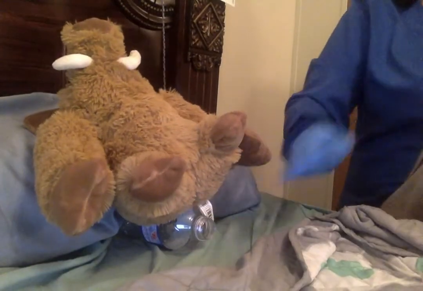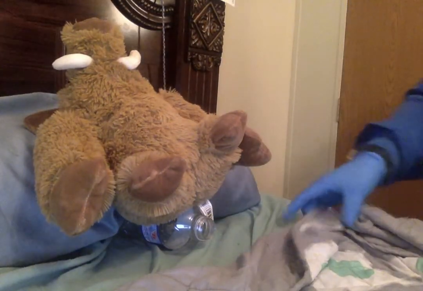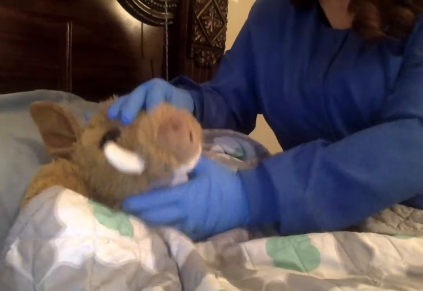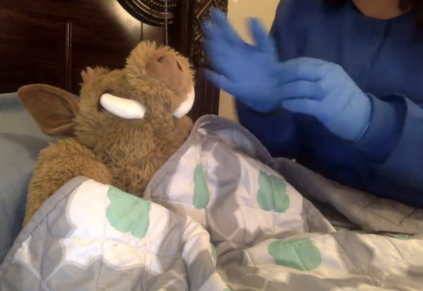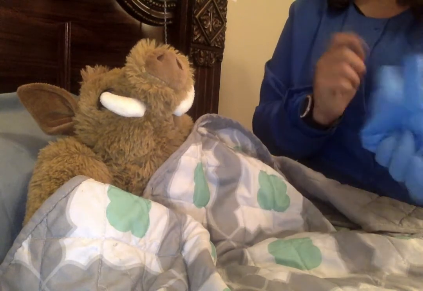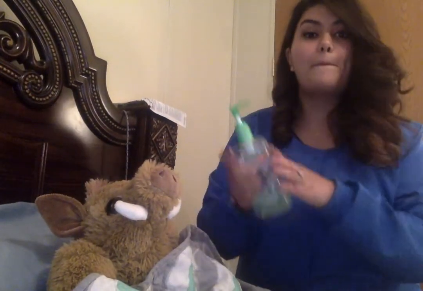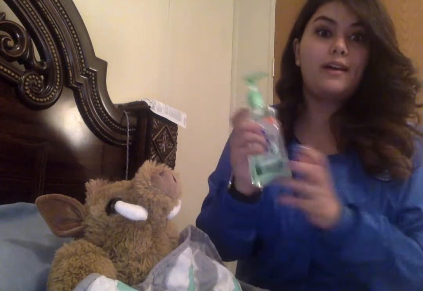And then we're going to help the patient into a comfortable position. You look mighty comfortable. Okay, we're going to take our gloves off. And we are going to, you guessed it, perform hand hygiene again. Yay! Lots of hand hygiene. You don't want to infect people.